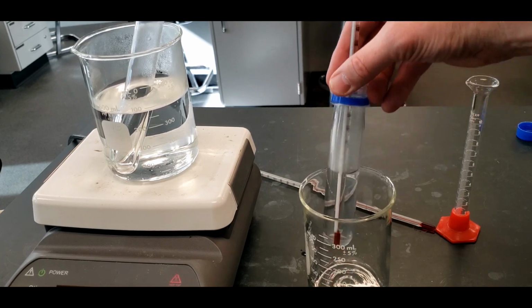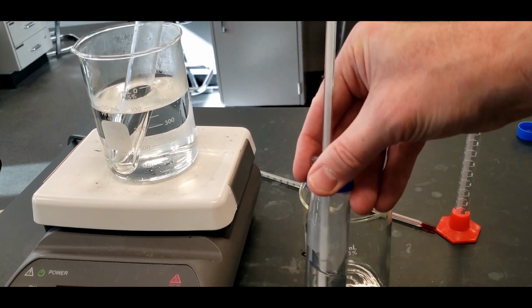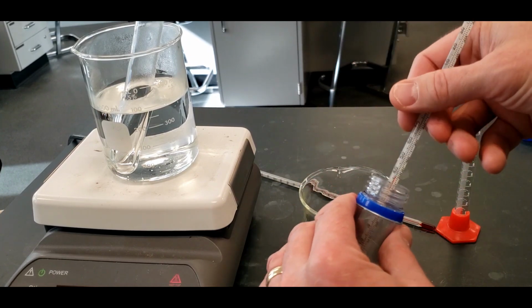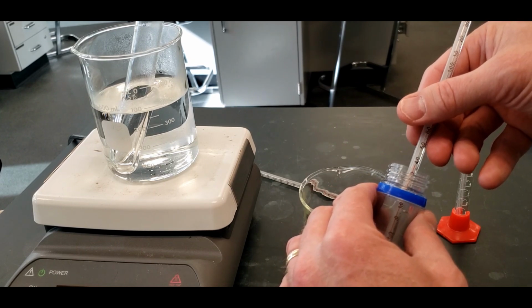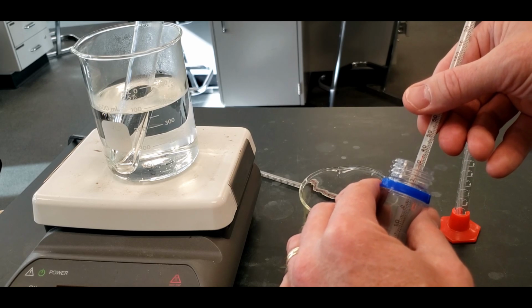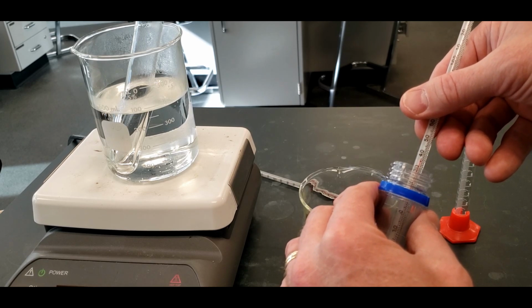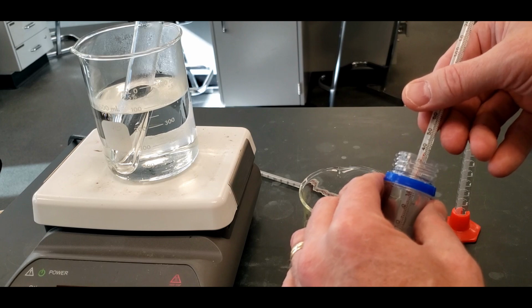So it's going to raise up, and jiggle this around, and we end up with 38.5.